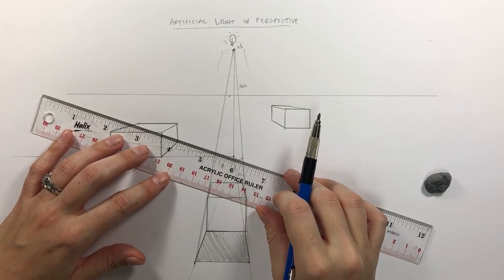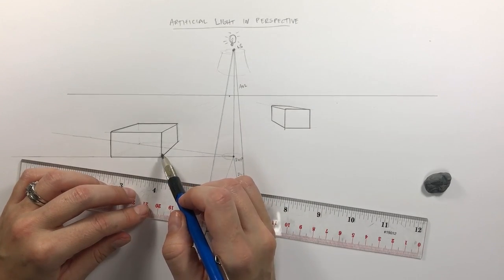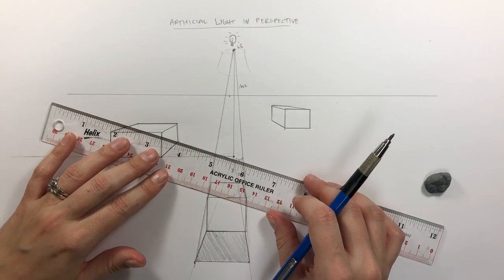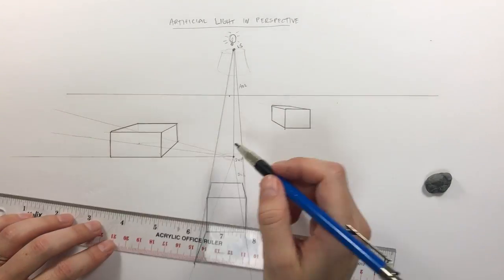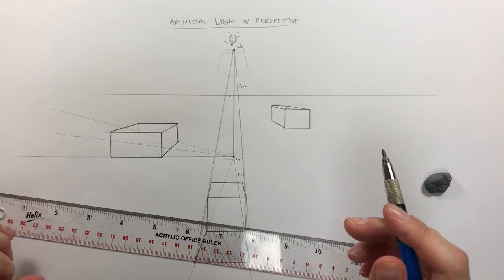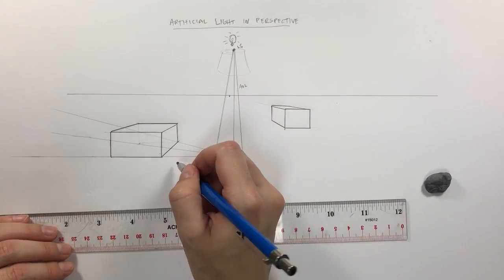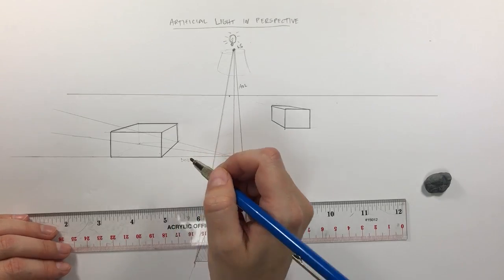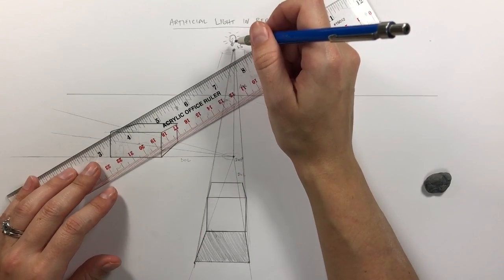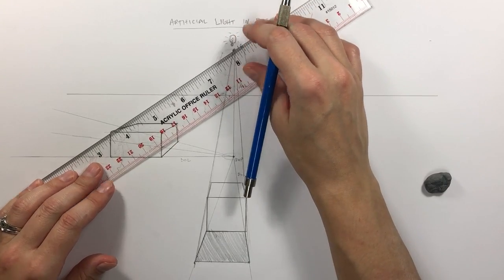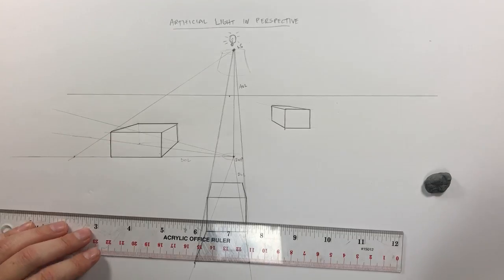Actually, since the light is closer to this corner here, technically this corner would also be making a shadow. So we're going to draw it out here anyway, and then we can figure out where that shadow is going to be. Okay, so then this was our direction of light. Then we need to figure out our angle of light. To do that, we go from our light source to our top corners to where it intersects on the ground.